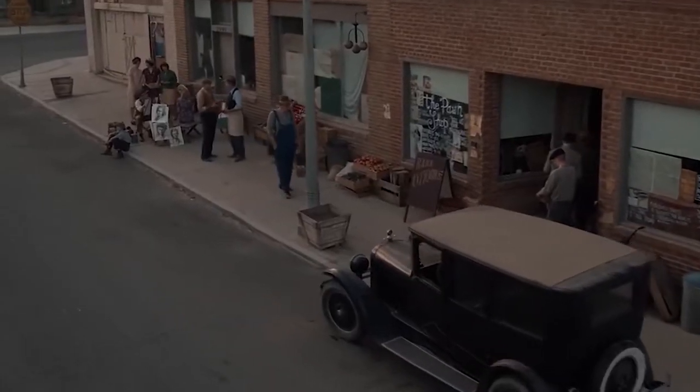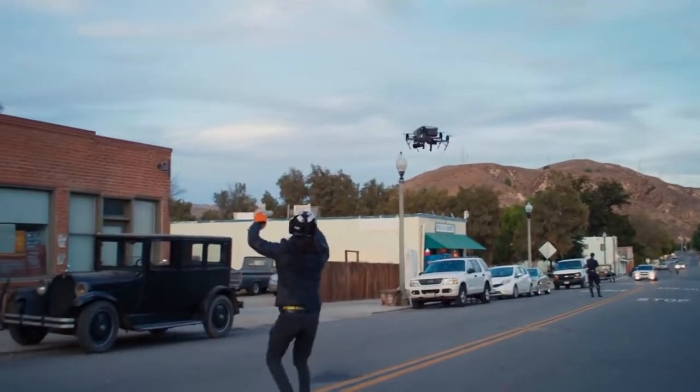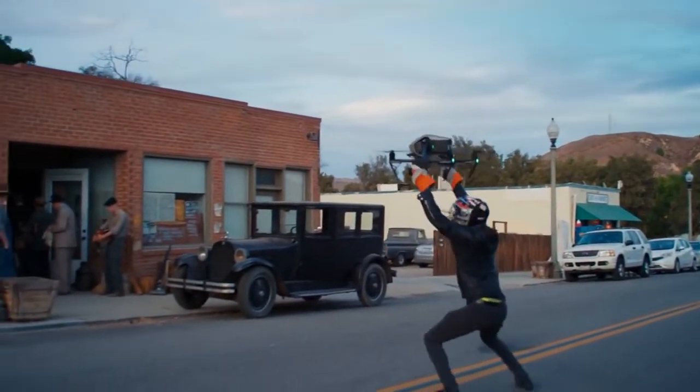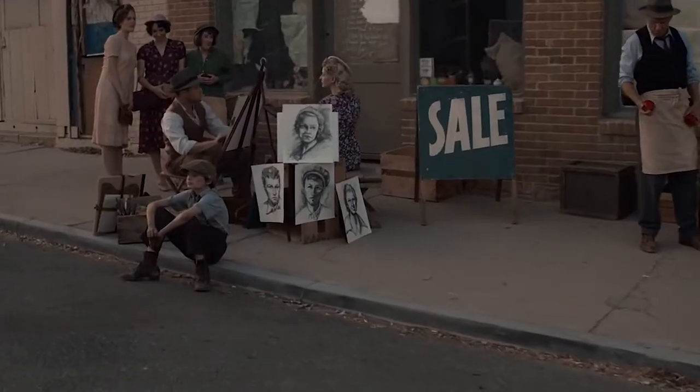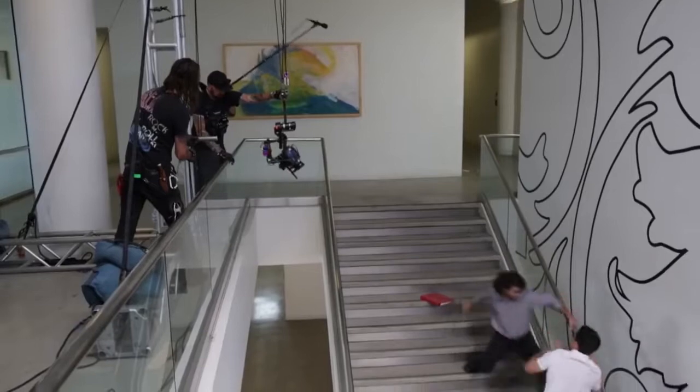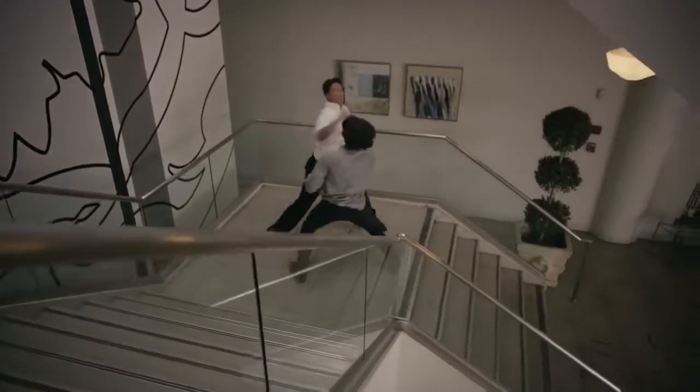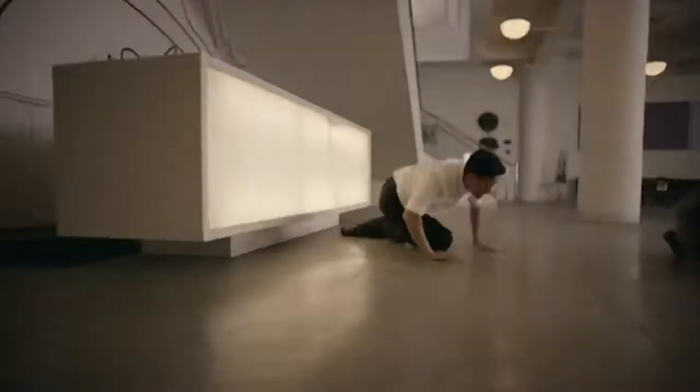How about this shot from The Circle? It starts as a drone shot, but it's soon handed to an operator who glides the camera through the sequence. By combining shots in unique ways, you can direct the camera to create an engaging experience.